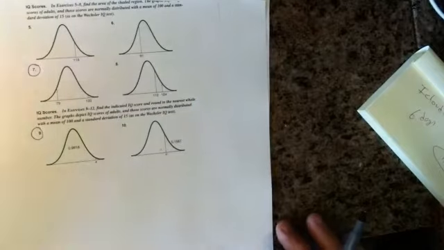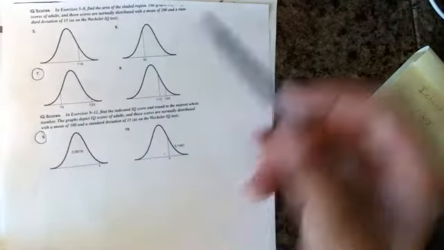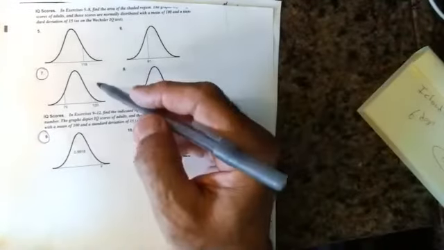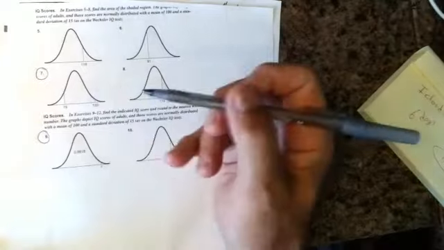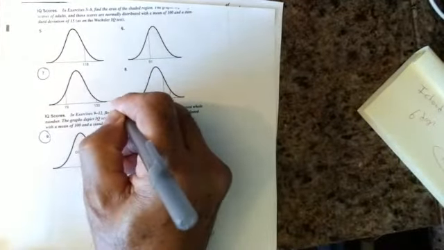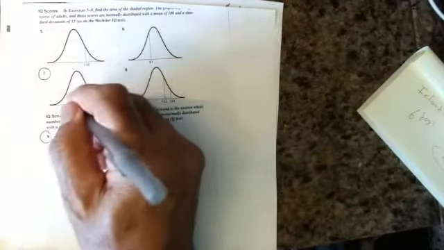And I made two examples here, these two examples for number 7. They are saying to find the area. For number 7, we give you the x values. We give you x1 and x2, and we ask you to find the area.